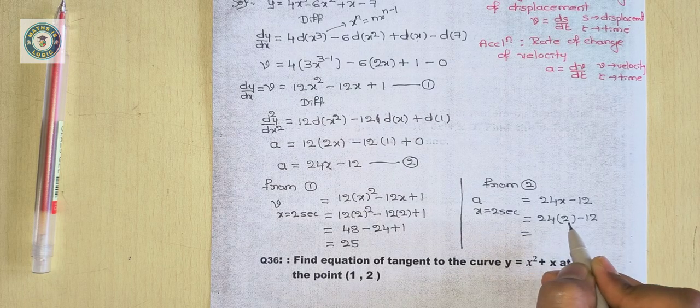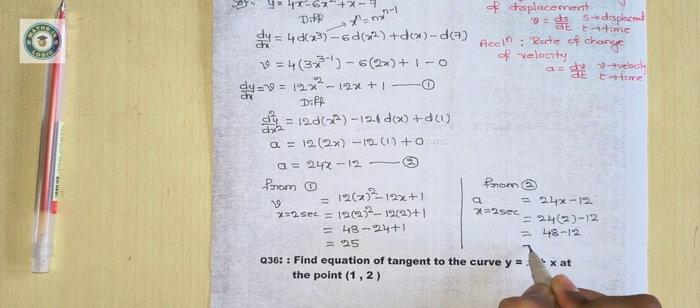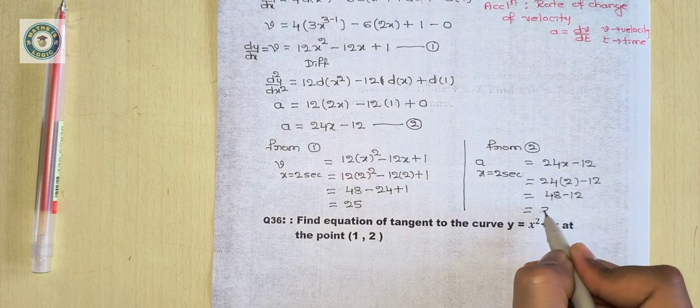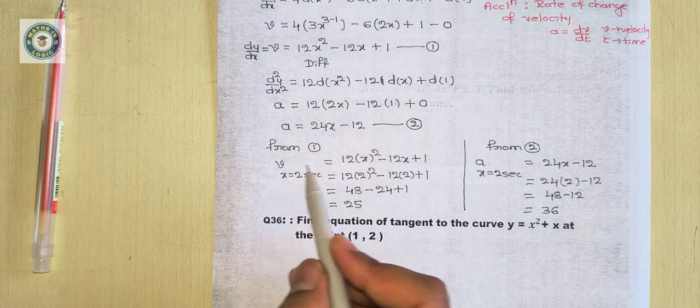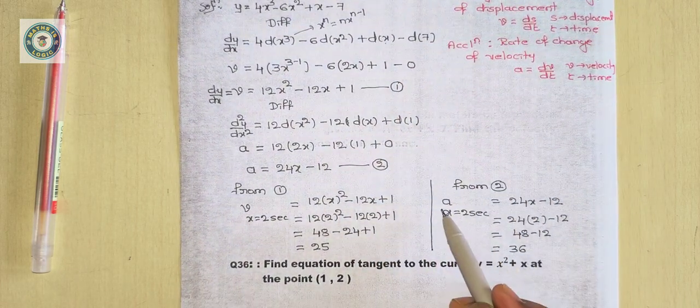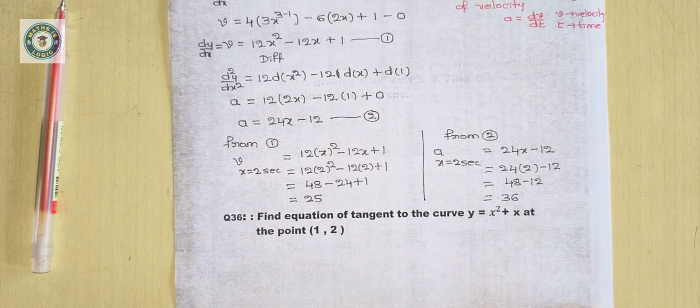So 24 into 2, 48 minus 12. So 48 minus 12 is 36. So 25 is the velocity value when x is equal to 2 seconds, and 36 is the acceleration value when x is equal to 2 seconds.